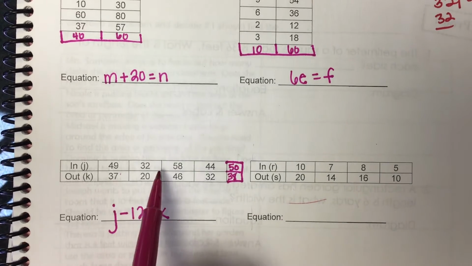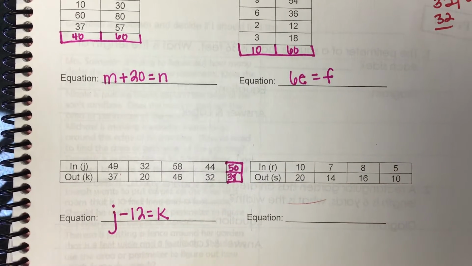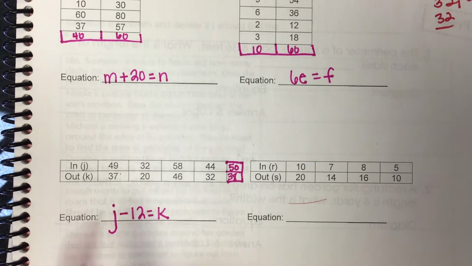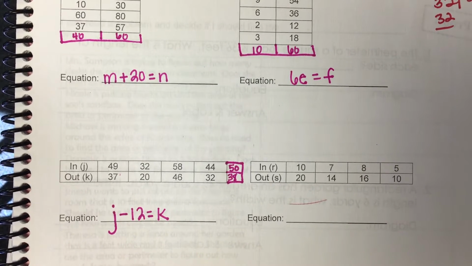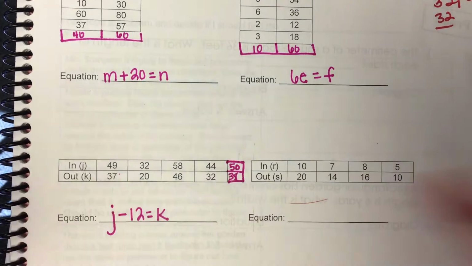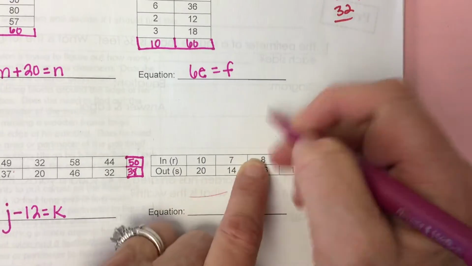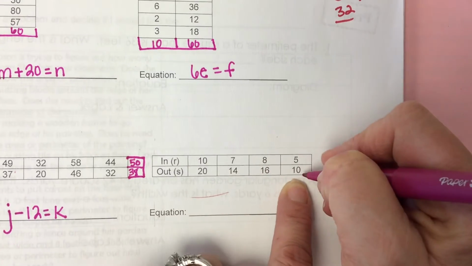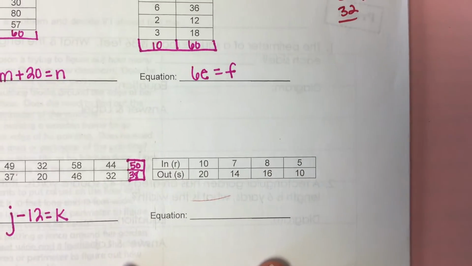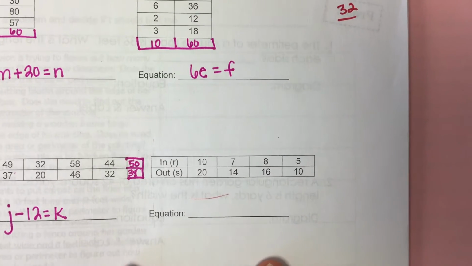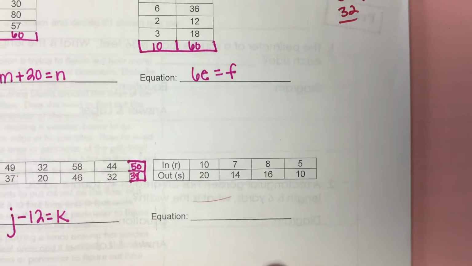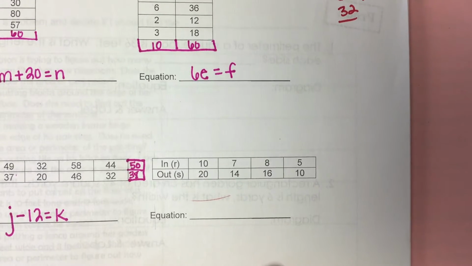Are these the only 5 numbers that this rule applies to? Are these the only 5 numbers I can use on this rule for it to work? No. I could put any number in the top that I wanted, and the rule would work. What if I put 12 as my input number? What's the output? 0. Okay, 10 to 20, 7 to 14, 8 to 16, 5 to 10. I'm either adding or multiplying. What am I doing? Amanda? By what? So how do I write that as a rule?